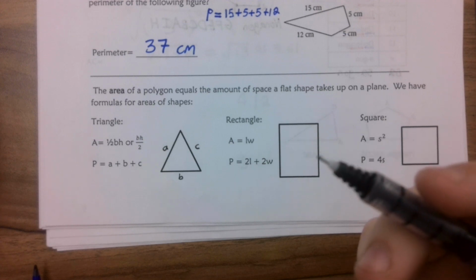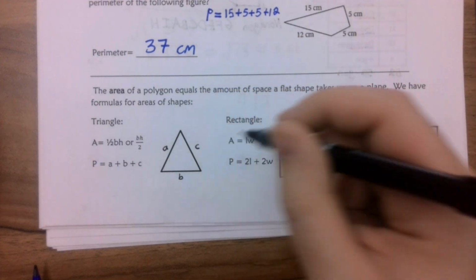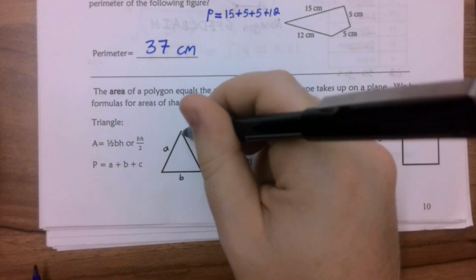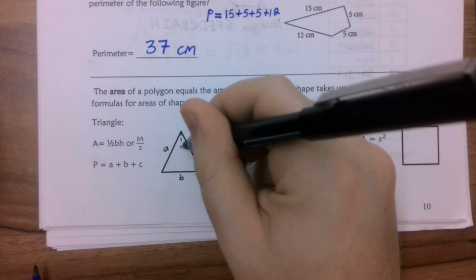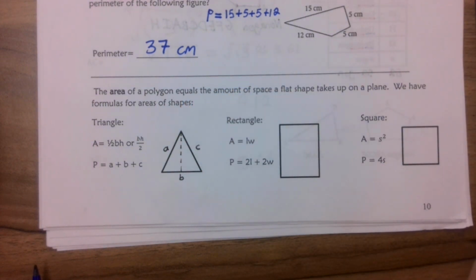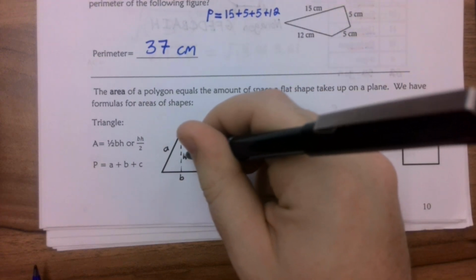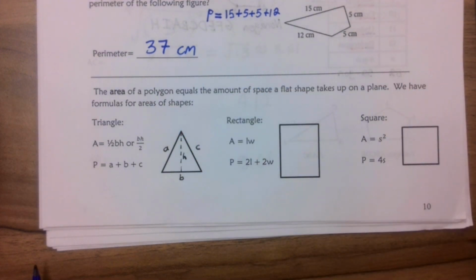Now, where's the height? The height of a triangle can be found by starting at a base and drawing a dashed line to the furthest tip of the triangle. This would be the height.